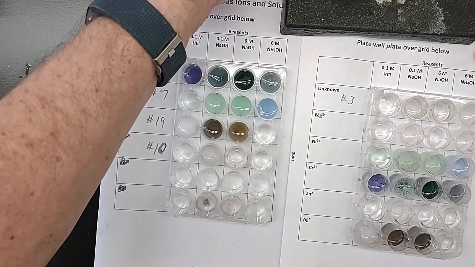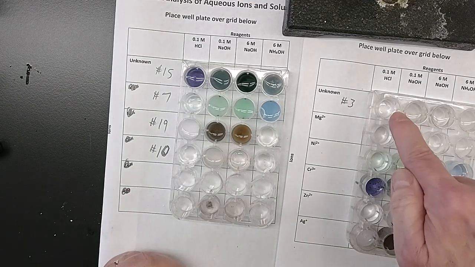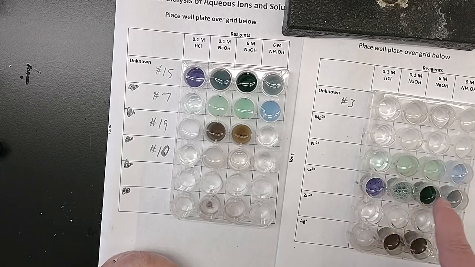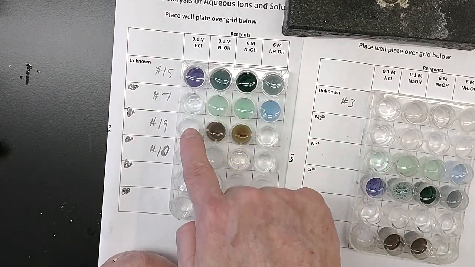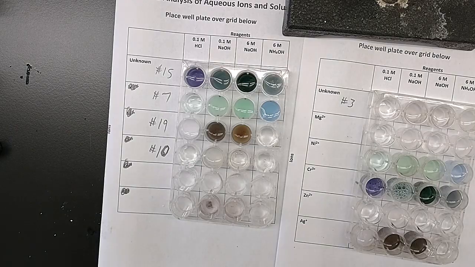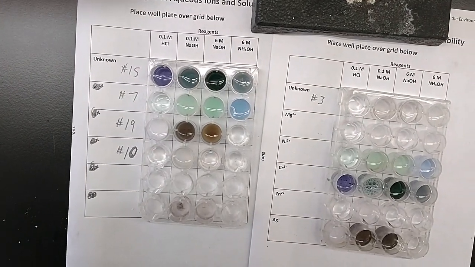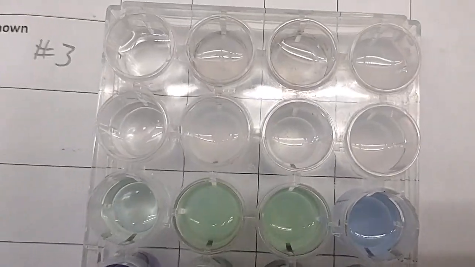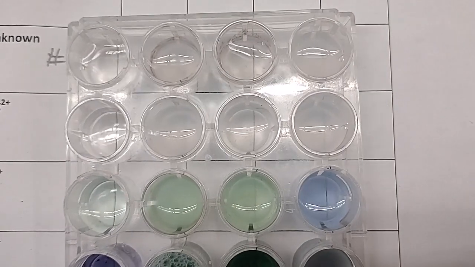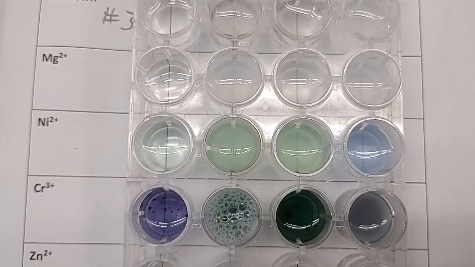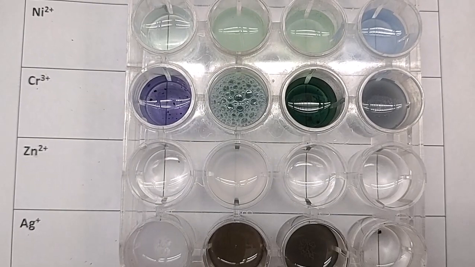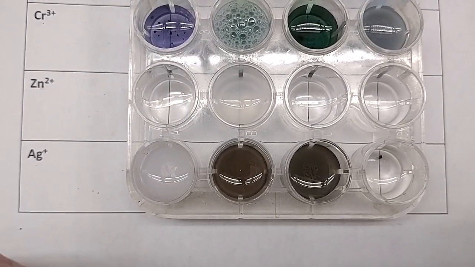Carefully. Unknown number 3 to magnesium, to nickel, to chromium, to zinc, to silver. Number 15, number 7, number 19, and number 10. Do a close-up of each one. Magnesium, nickel, chromium, zinc, silver.